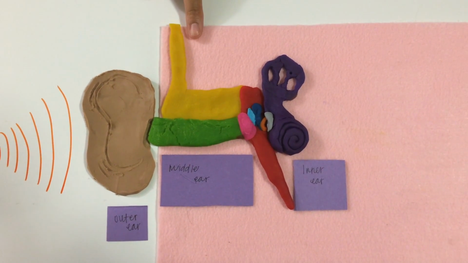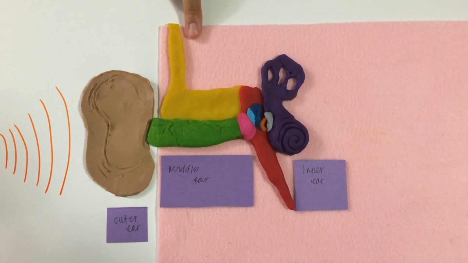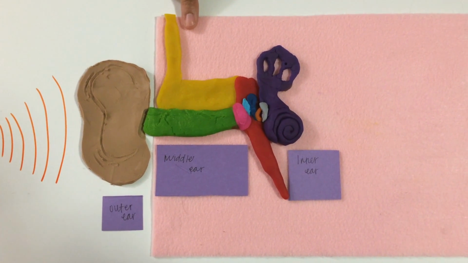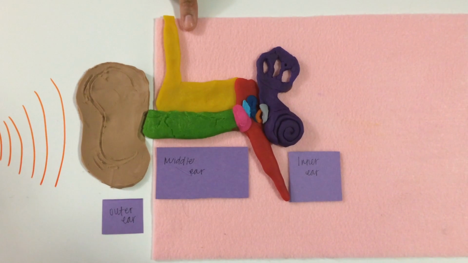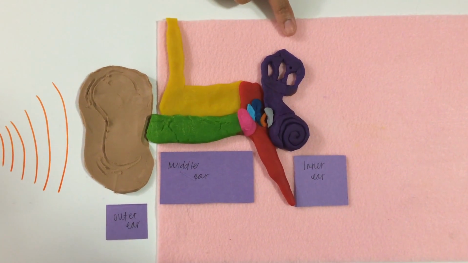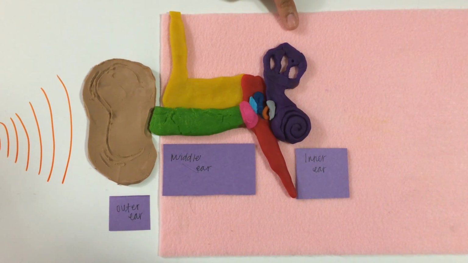The middle ear is the space between the eardrum and the inner ear that contains the three auditory ossicles, which convey vibrations through the oval window to the cochlea. Finally, we have the inner ear. The inner ear is a liquid-filled membranous portion of the ear involved in hearing and balance.